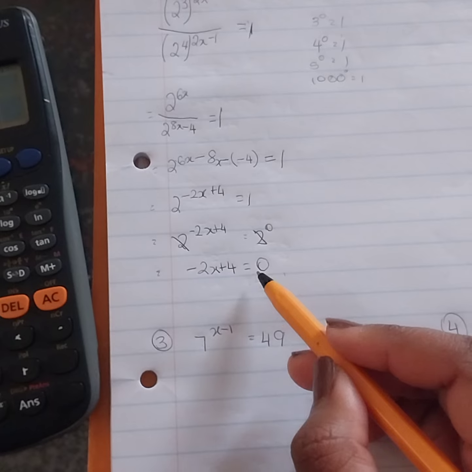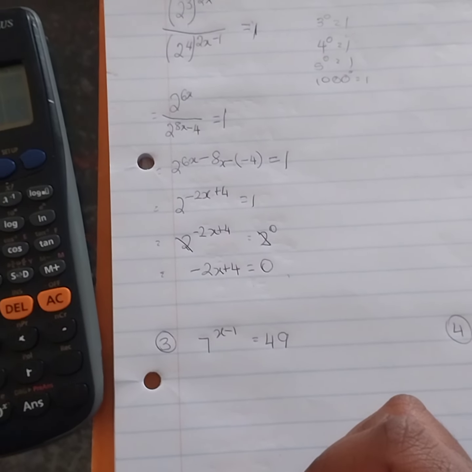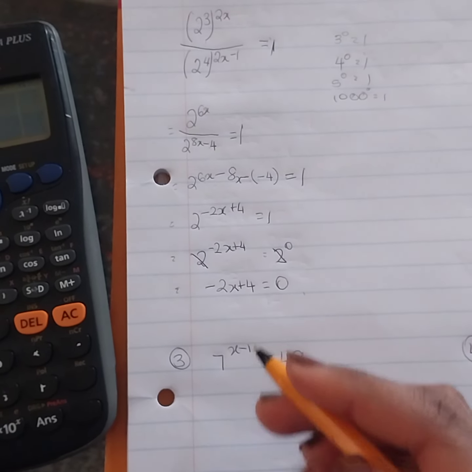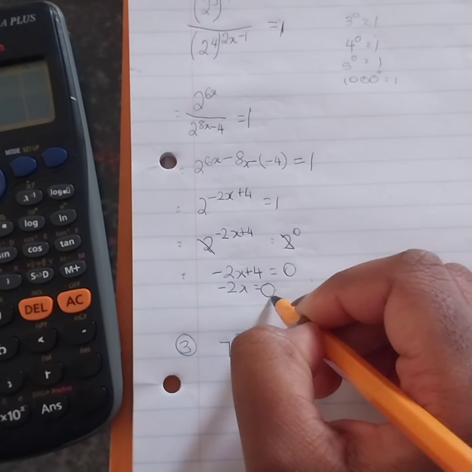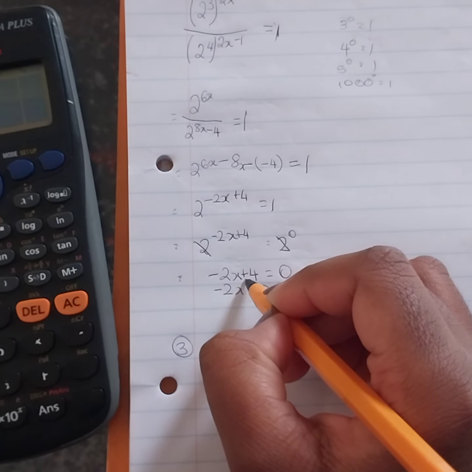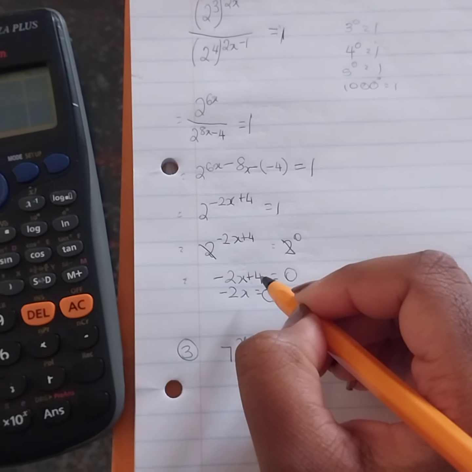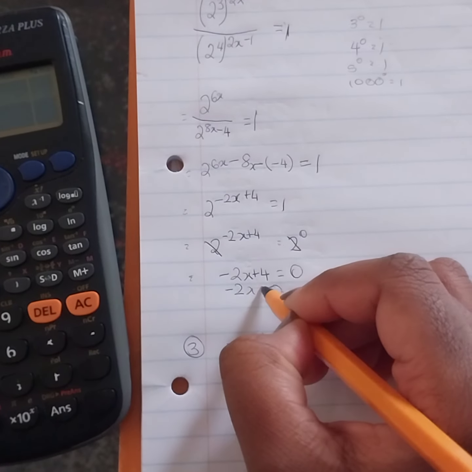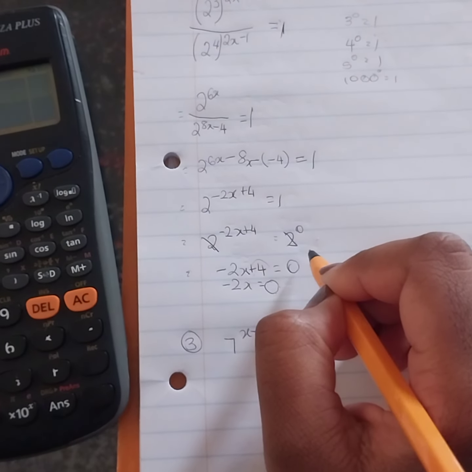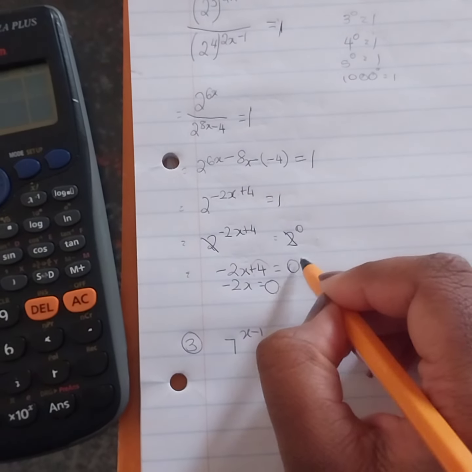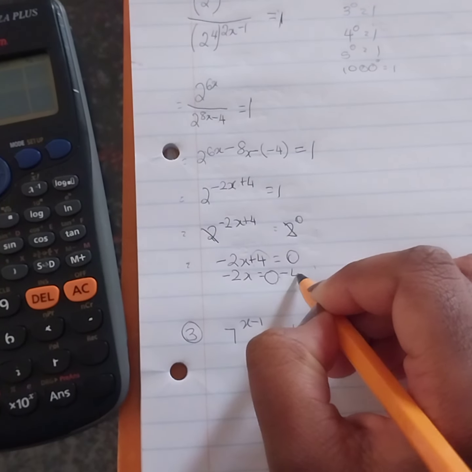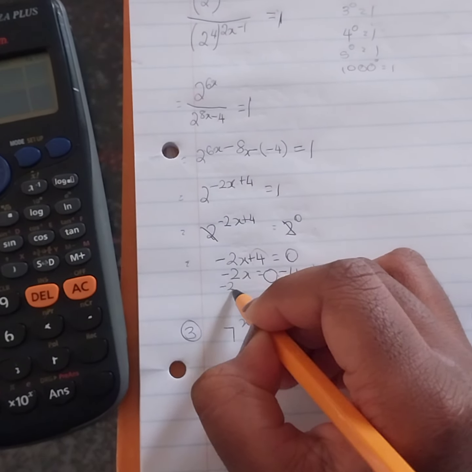Now over here we formed an equation. So what you do now is you're going to say negative 2x equal to 0. So you're keeping this side. Opposite of addition is subtraction. Opposite of multiplication is division. So when you want to bring a sign to the opposite side, you bring the opposite of that sign. So you're going to say minus 4. So negative 2x.